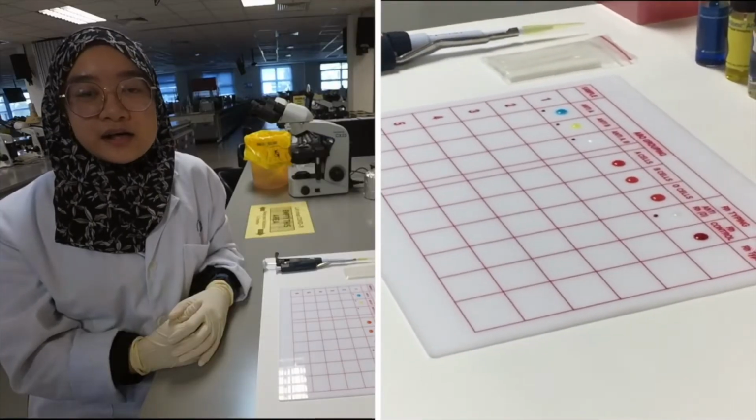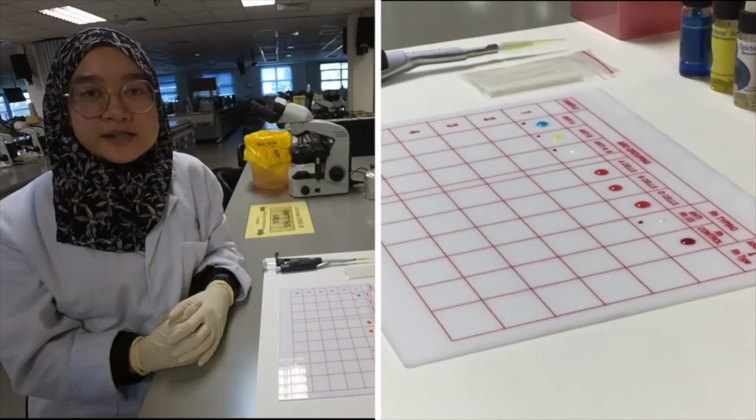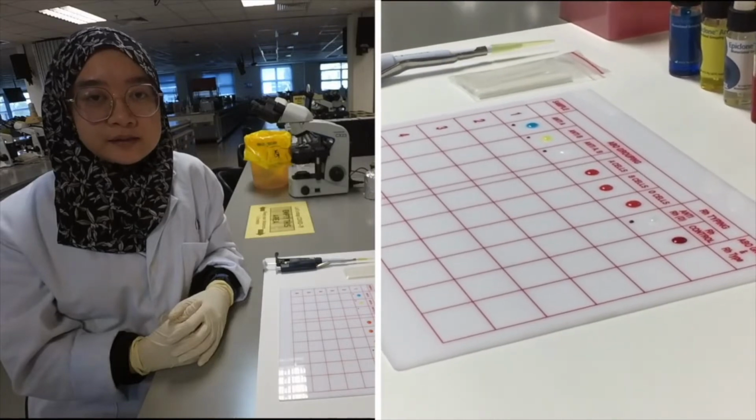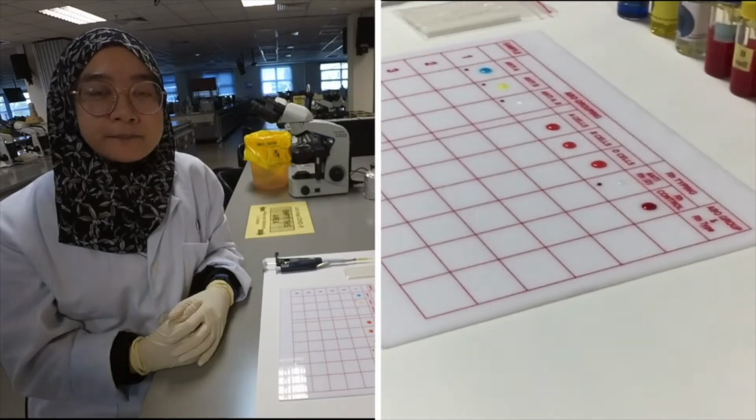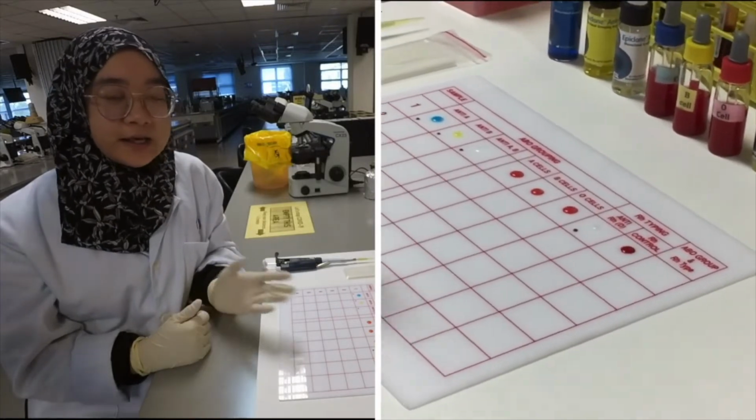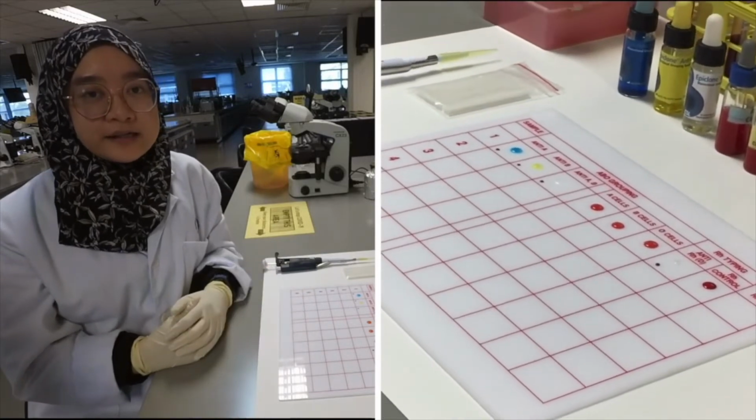So just now, I have already pipetted patient red cell for direct grouping. Now, I'm going to pipette patient plasma into the ABO cell column for indirect grouping.